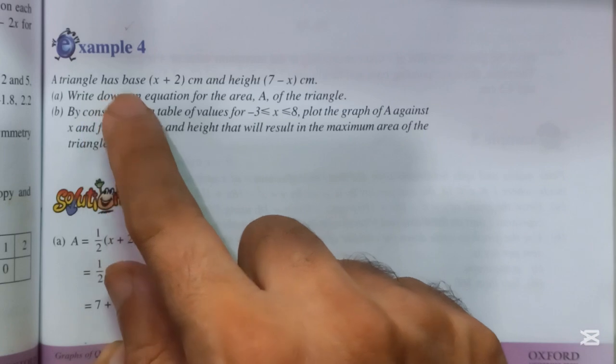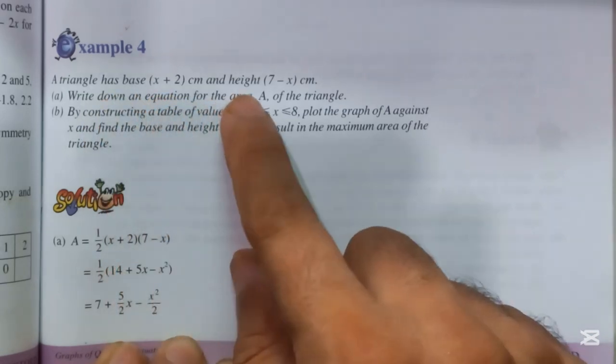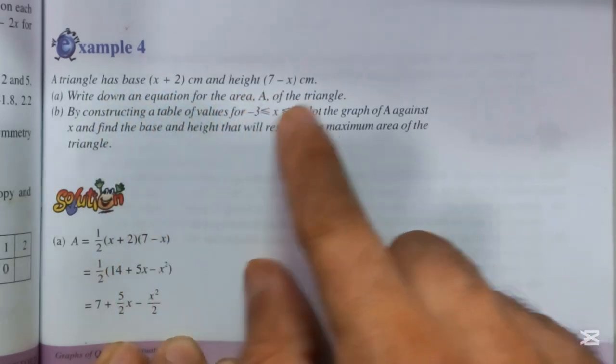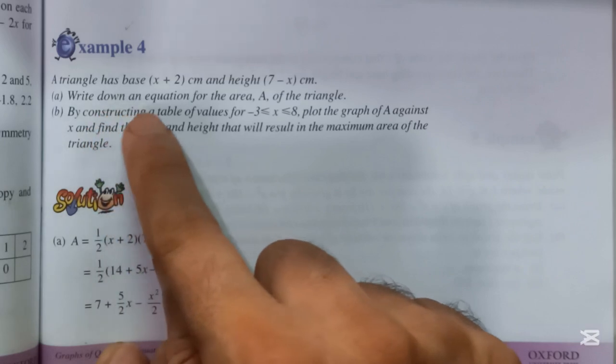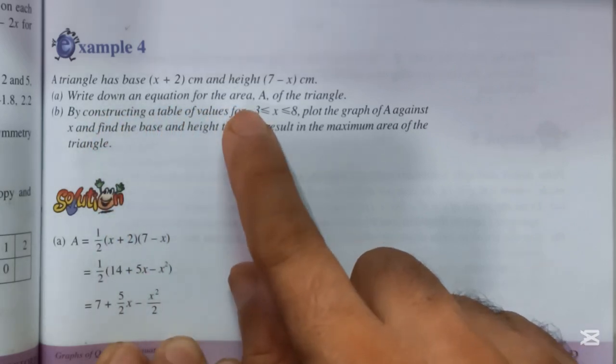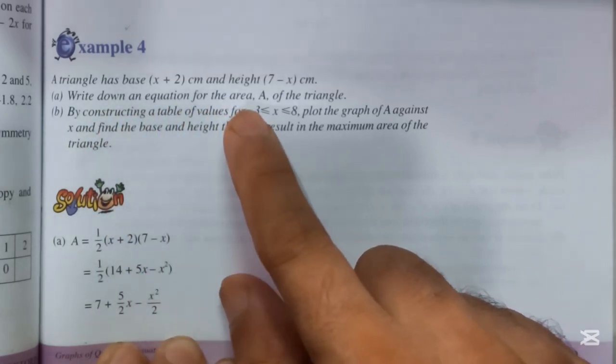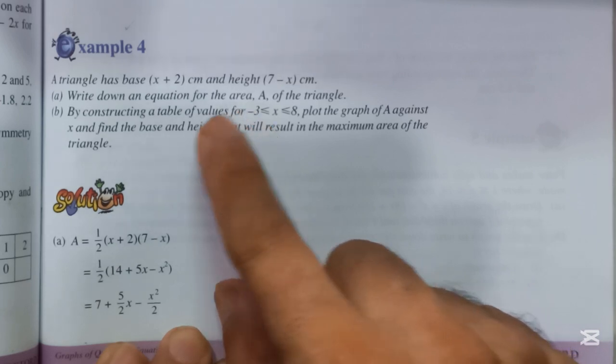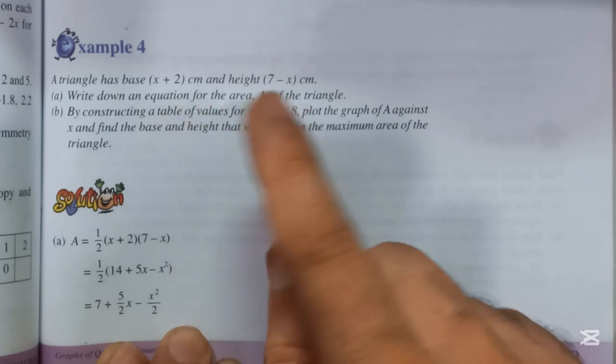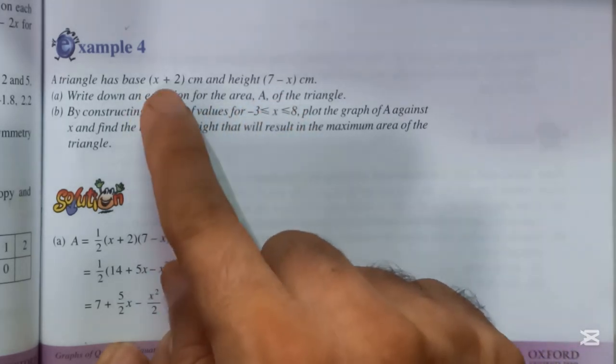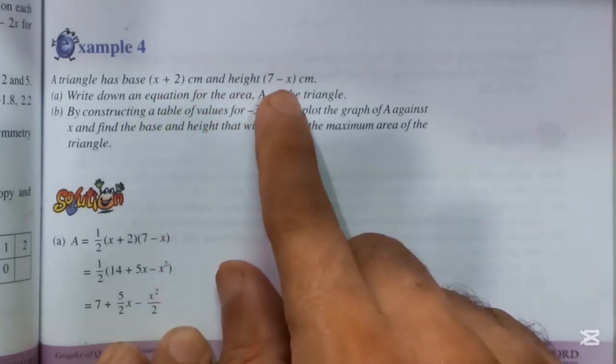The triangle has base x plus 2 and height 7 minus x centimeters. Part A is to write down an equation for the area. So the first thing that will be applied here is an algebraic formula, because we know the area of the triangle is 1 by 2 into base into height. So base and height are given.